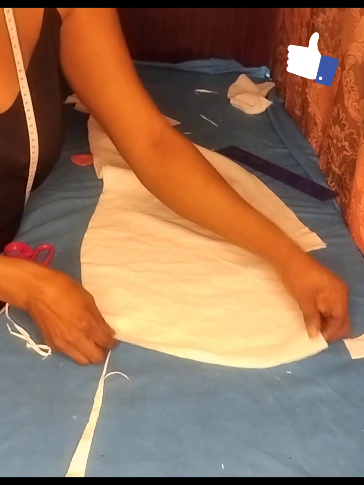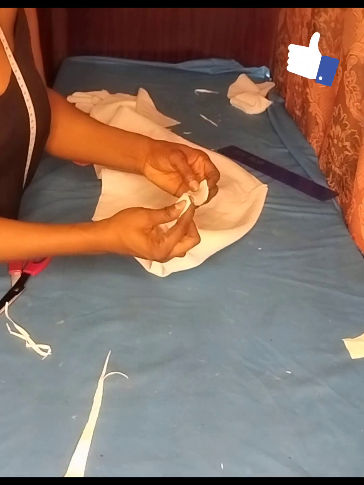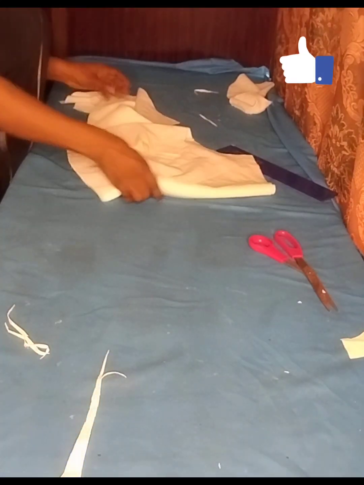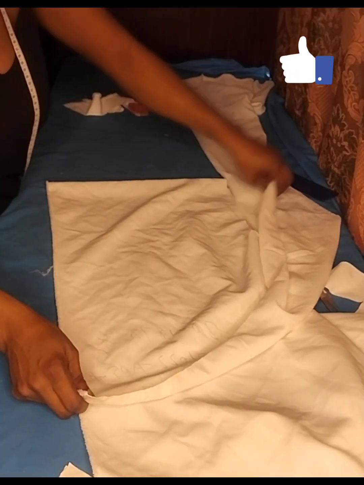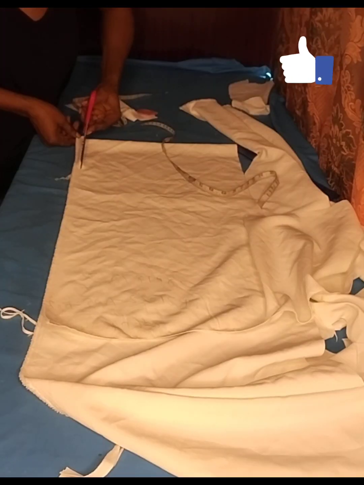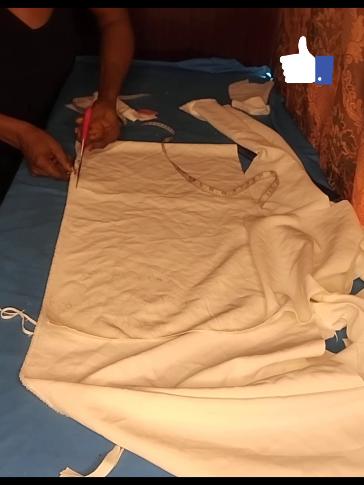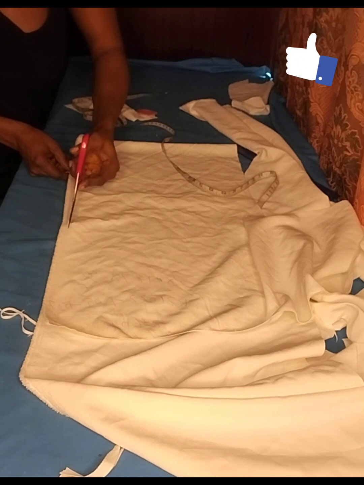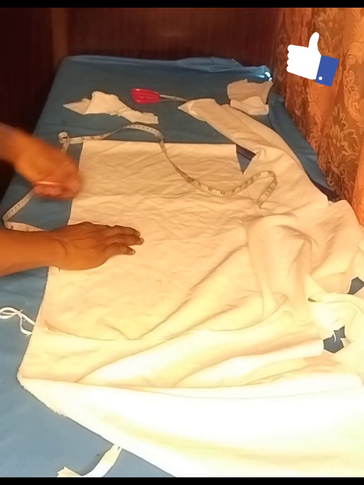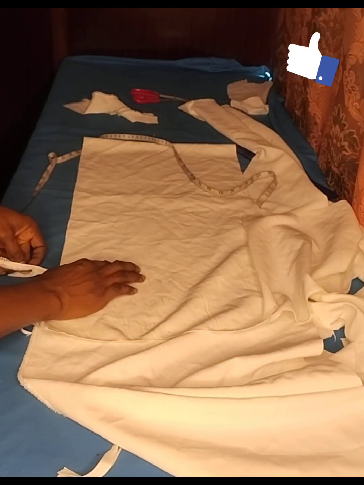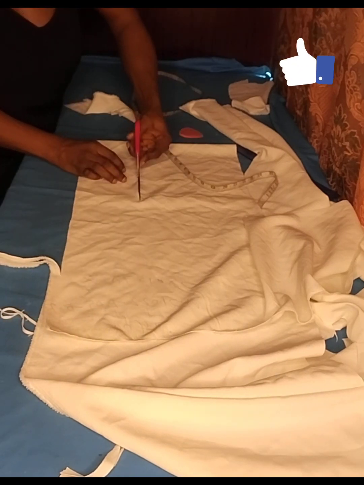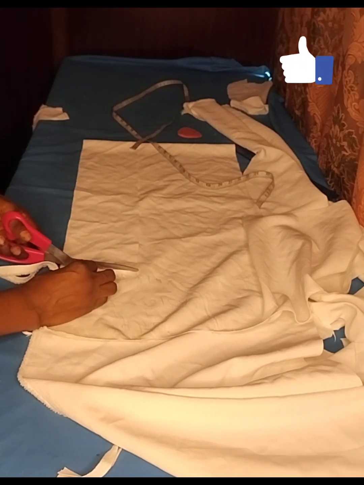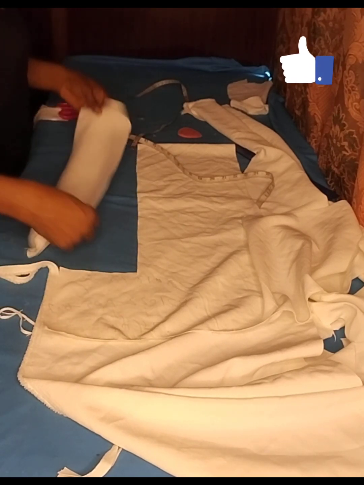This is the back part. So I'll fold it into 2, then I'll locate the midpoint. So this is where I'm going to take my dart from. My dart is 5 inches long. So I'll go ahead and cut my band. My band is 4 inches width and the length is 36 inches. So the length, it all depends on your round waist. So I'm using 4 inches width.